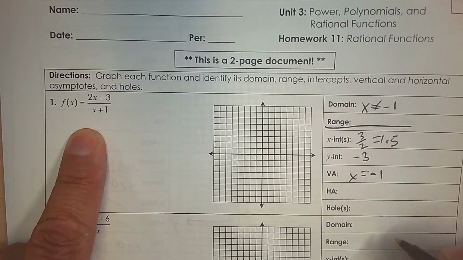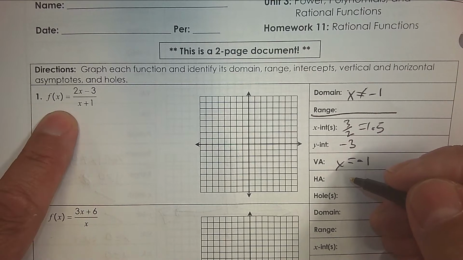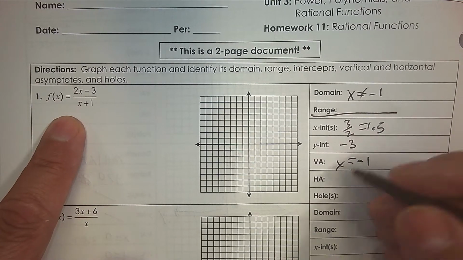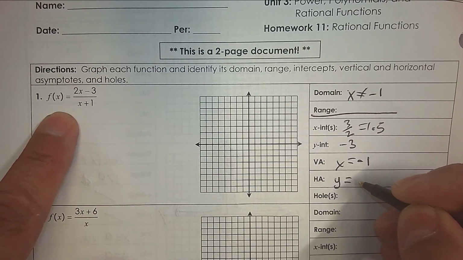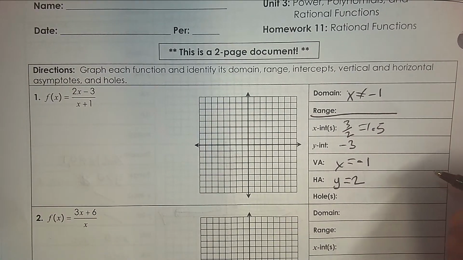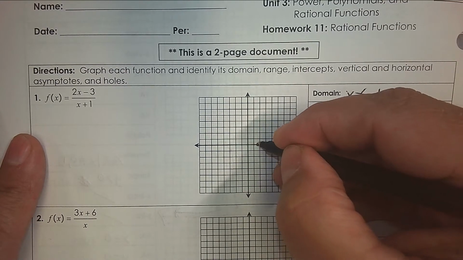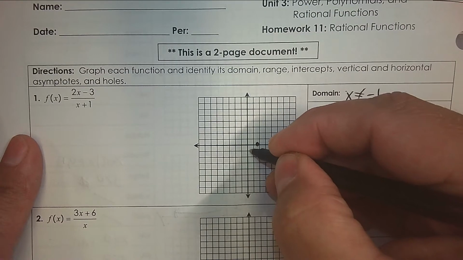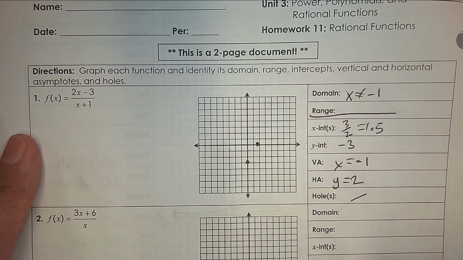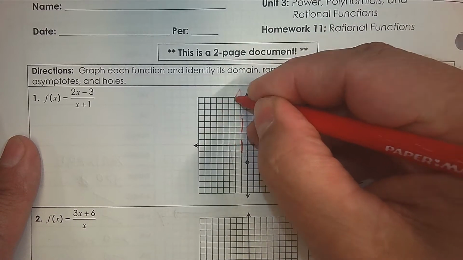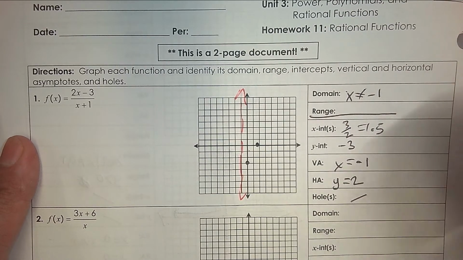X equals -1. It's the same power on the top and bottom, so I go power over power for the horizontal. So 2 divided by 1, that gives me 2. There are no holes here. So when I start my graph, I'm going to start at 1.5, then go to -3. I'm going to put down the asymptote at x equals -1. Then I have a horizontal at 2.